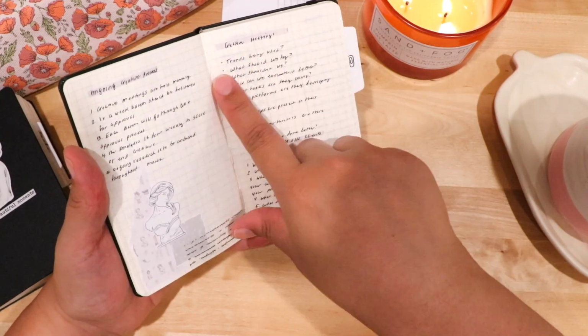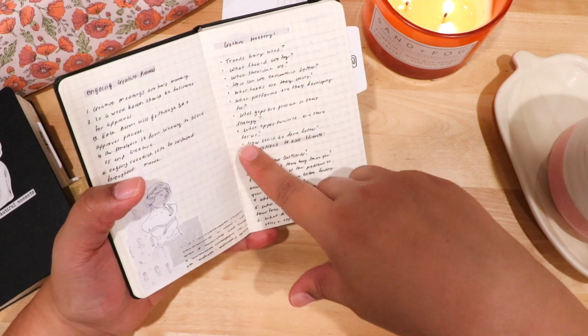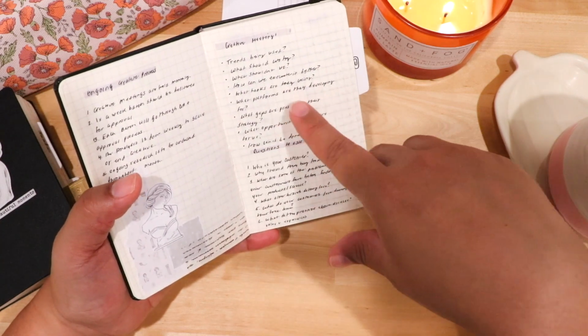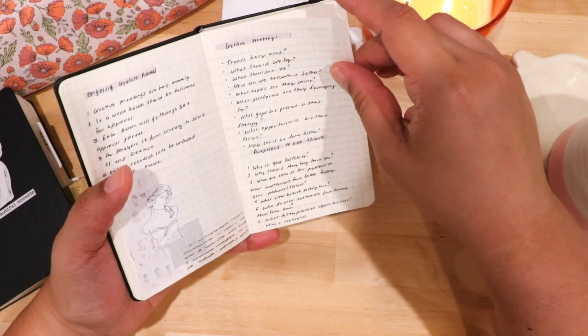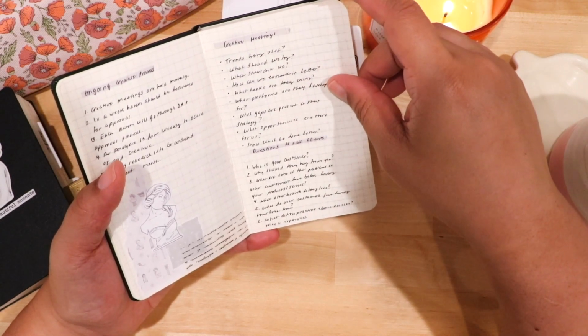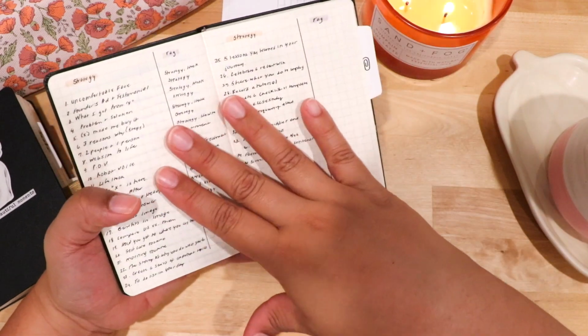So right here for the creative meetings, it says trends being used. What should we try? What shouldn't we try? How can we execute it better? What hooks are they using? What platforms are they developing for? What gaps are present in their strategy? So these are all things that you can ask during a meeting.